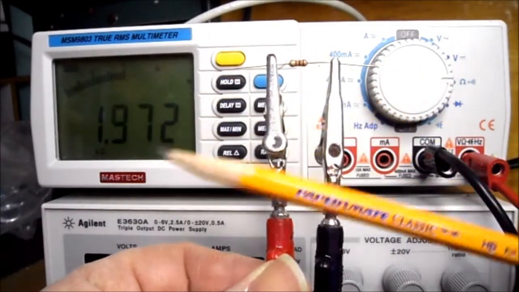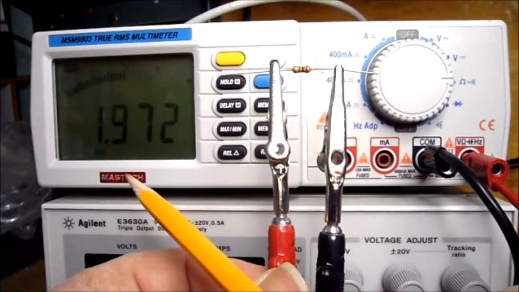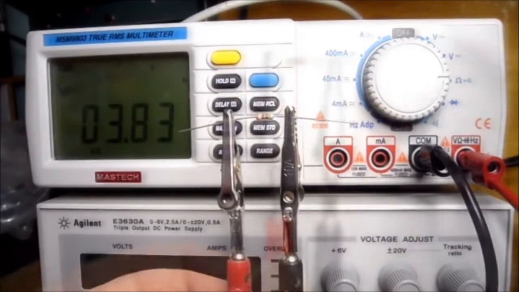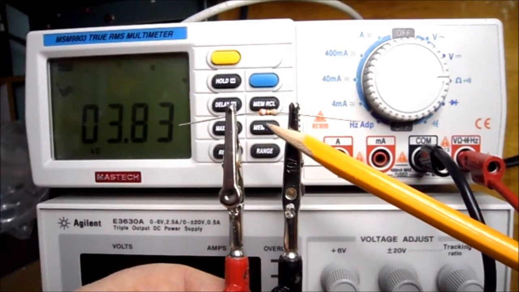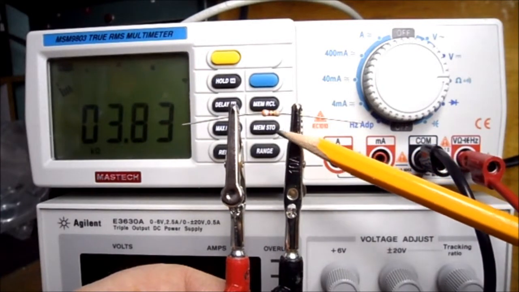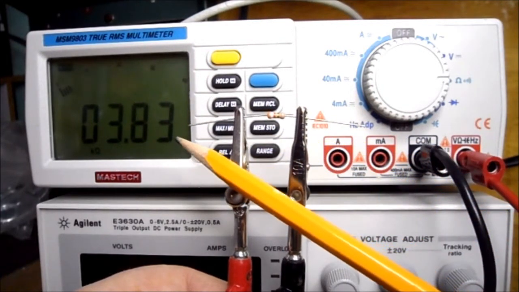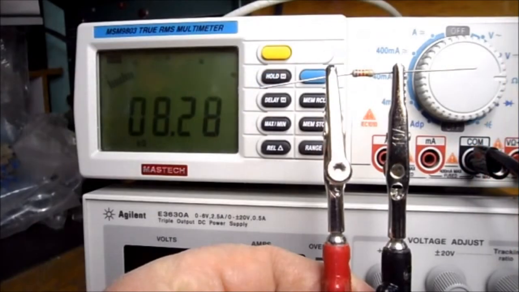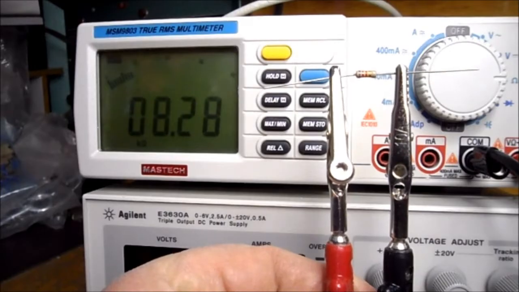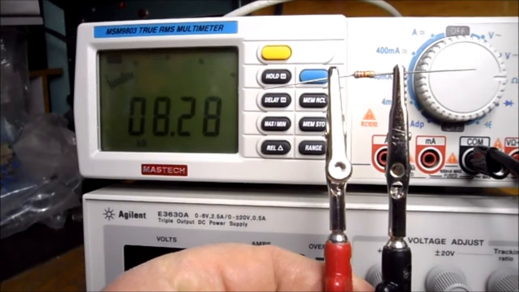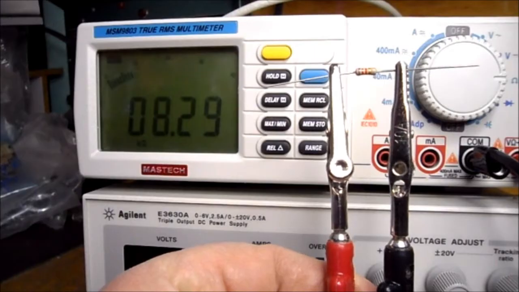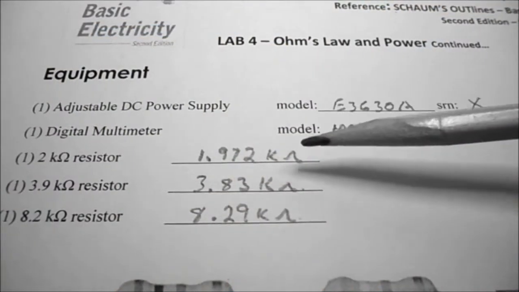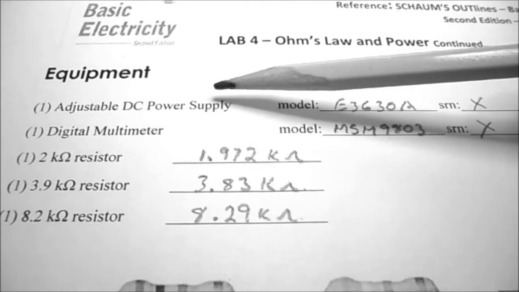So this is my 2K ohm resistor, and you can see my reading is 1.972 K ohms. So my next resistor is the 3.9K ohm resistor, and you can see it reads 3.83 K ohms. And this is my last resistor. It's supposed to be 8.2 K ohms, and you can see that it's actually 8.29 K ohms. So remember to record those results underneath equipment.